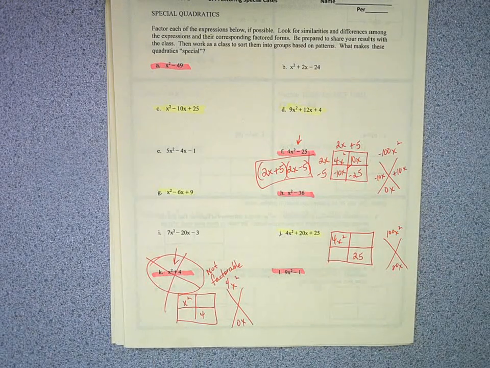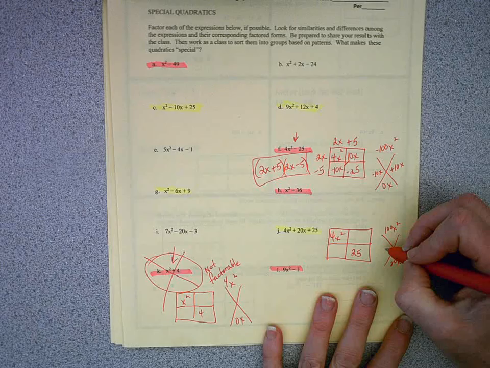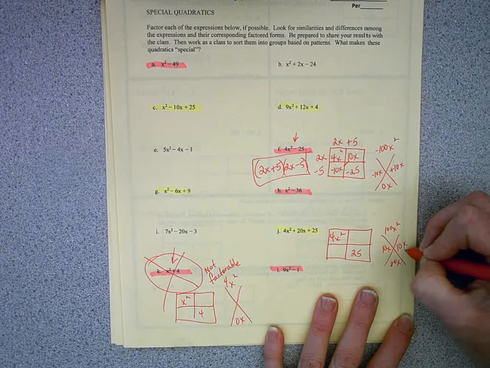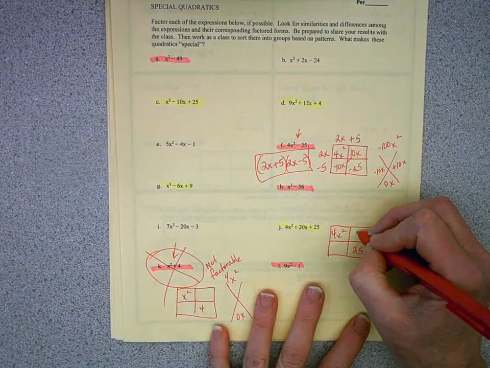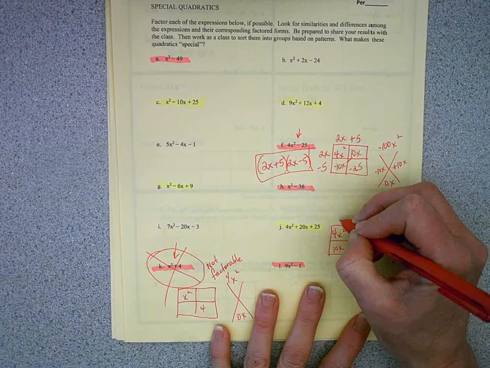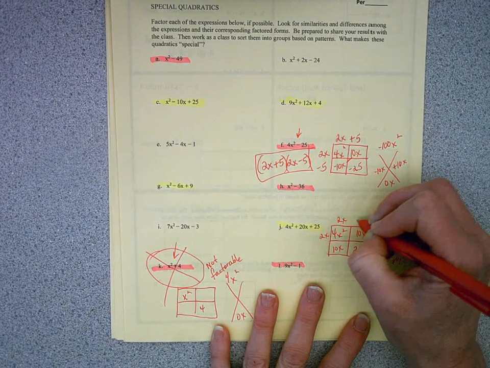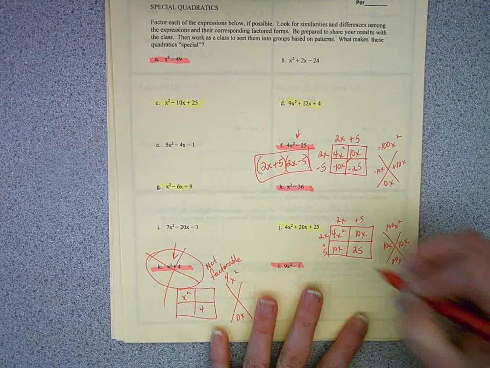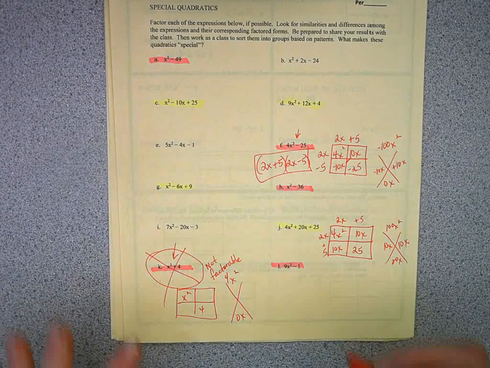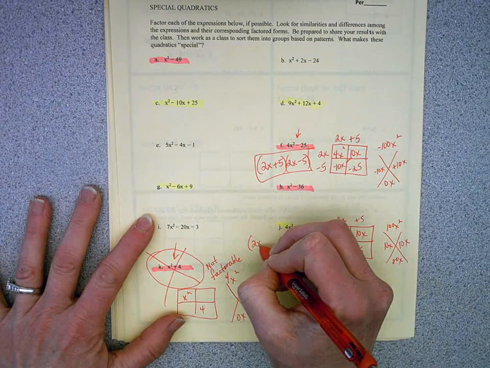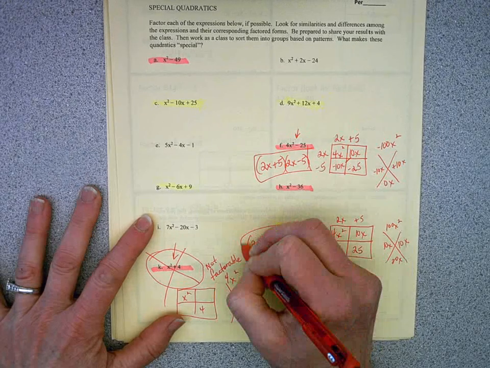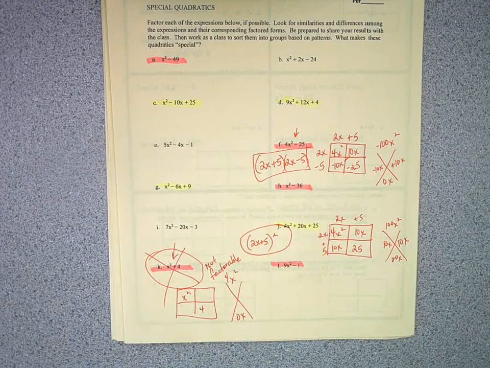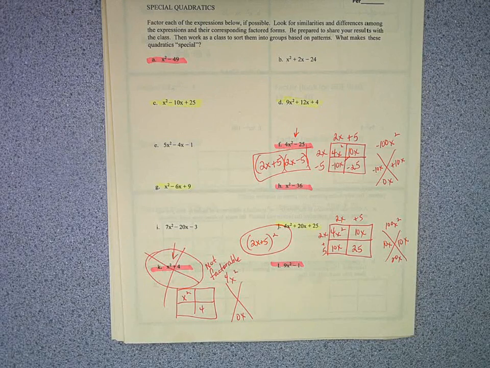I picked that one because you might see it's 10 and 10 again. But now both of them are the same sign because everything has to be positive. So it'd be 10x, 10x, 2x, 2x, plus 5, plus 5. Different than the last one, this one would be 2x plus 5, 2x plus 5, or we could write it as 2x plus 5 squared. Those are other special cases. Like I said, I'm not going to do all of them, but I'm going to give you some of those special cases.